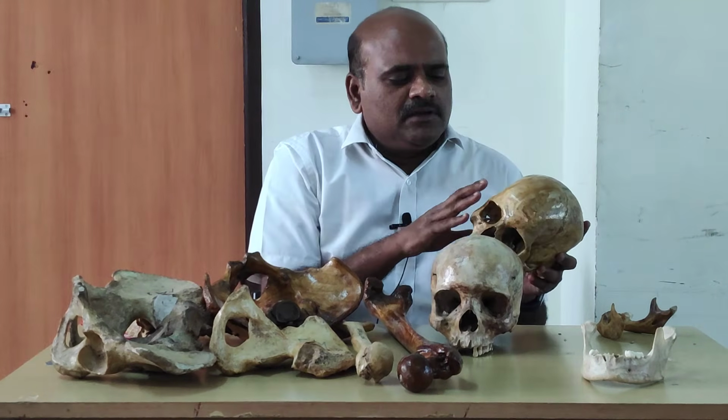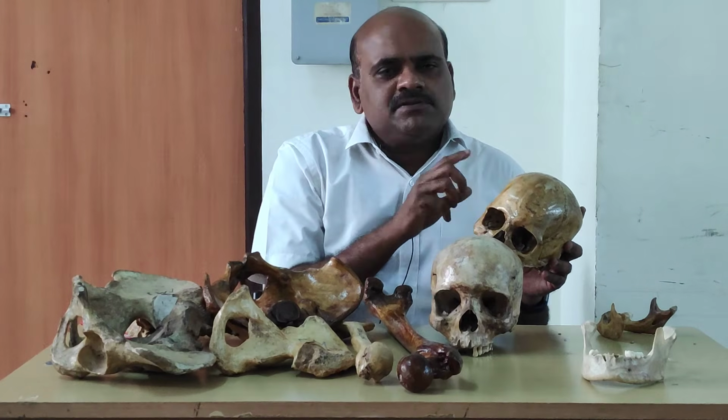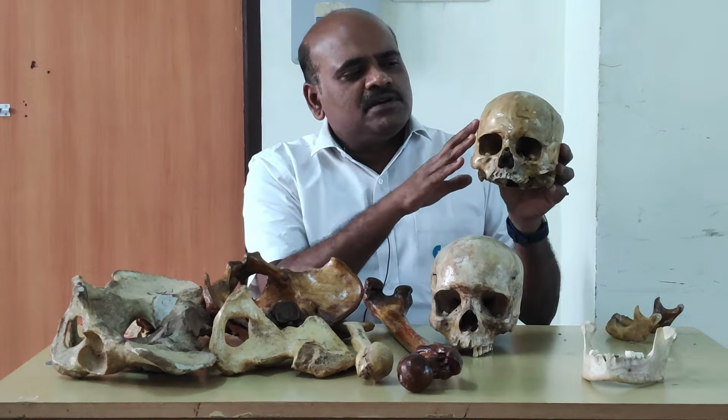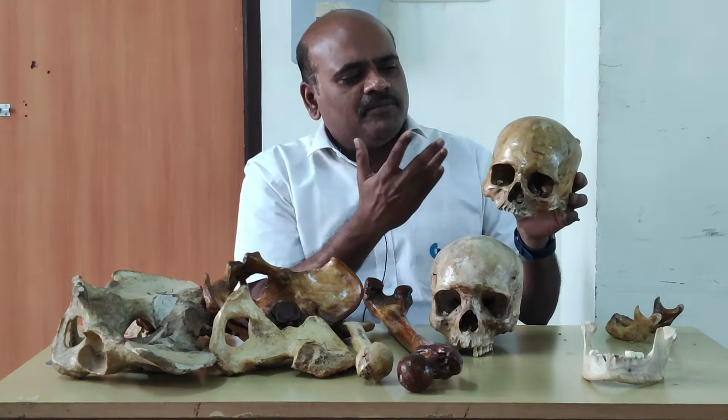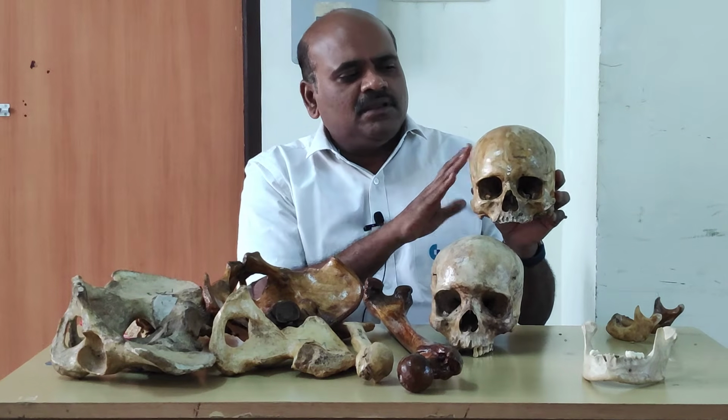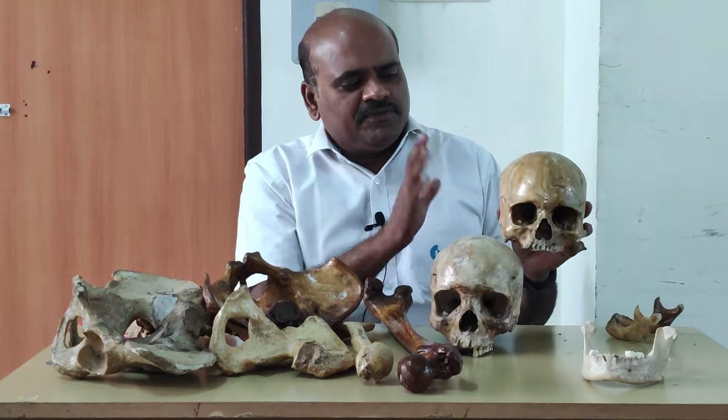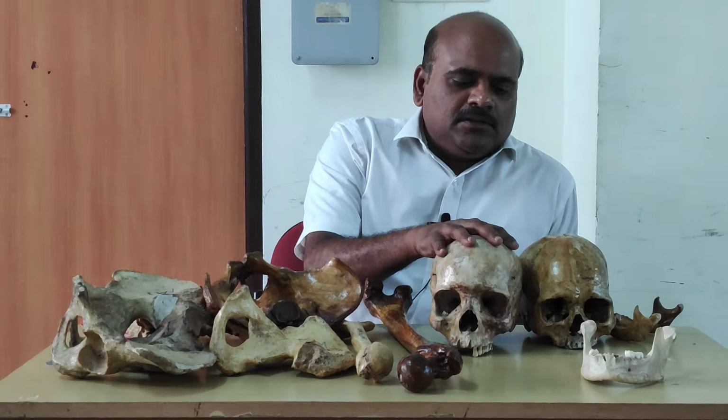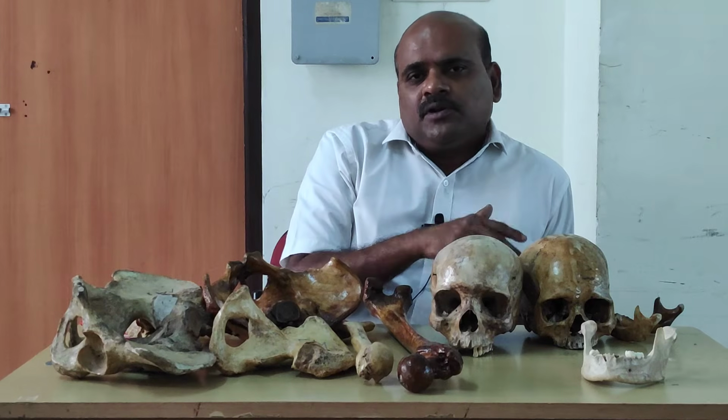Then cause of death, if there are bullet holes like that, you can straight away write the person could have died due to gunshot injury. Otherwise, you can say cause of death is unascertainable or undetermined. The bones are without any deformities or any fractures or any defects. Then if fractures are there, we have to tell about antemortem or postmortem fractures, etc.